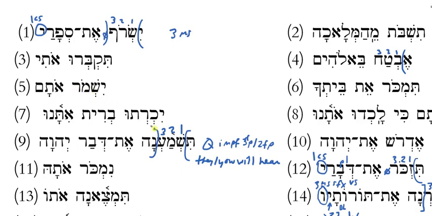So, he will burn. Yishmor. We did shamar a little while ago. What's shamar mean? Guard. To guard or keep. Yod prefix is who? 3ms. He will guard or keep. Otam. Them. This is the third masculine plural pronoun suffix attached to the direct object marker. Okay? He will keep them.